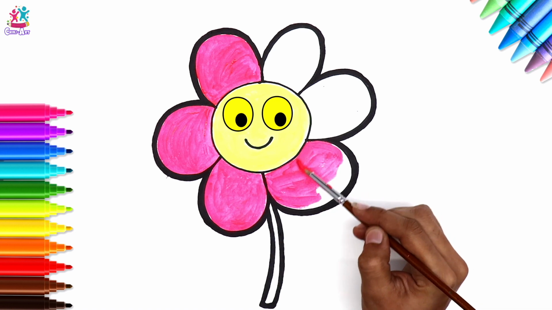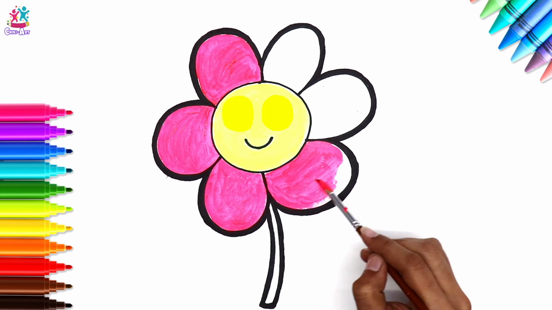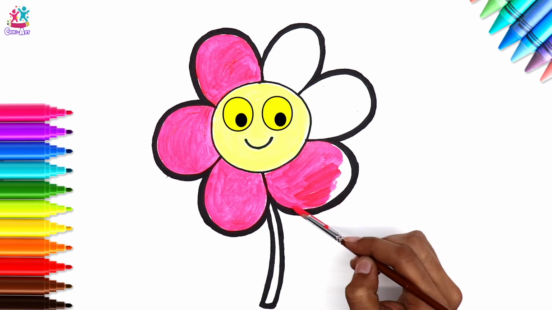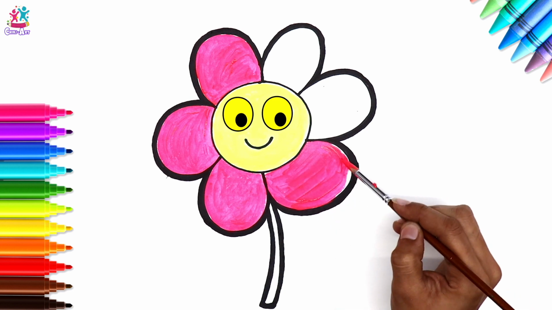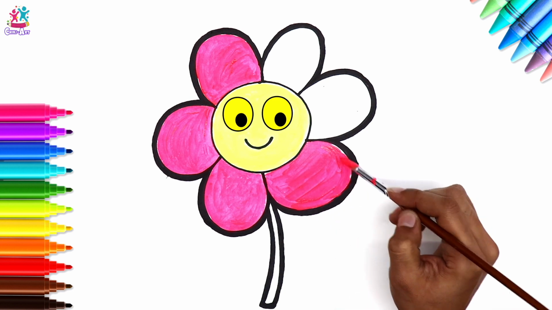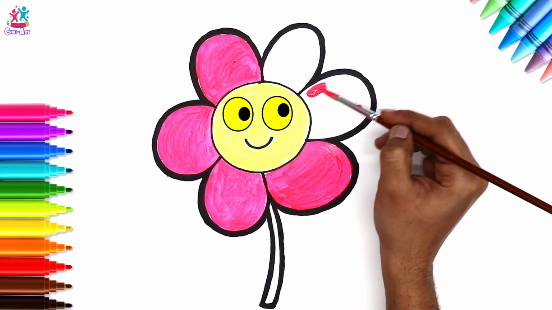You've just got 2.5 more petals to go. Brilliant. If you want to darken your colour once you've painted it, you just let the first layer dry and then you can paint over it again, just like we do with nail polish.